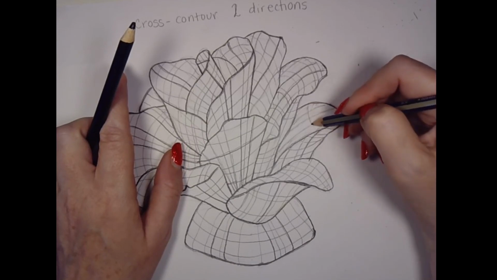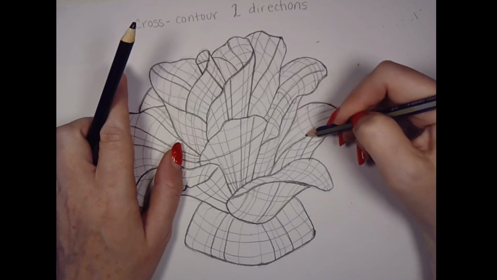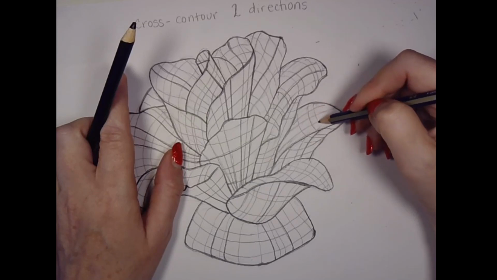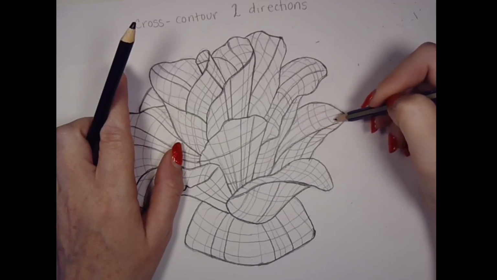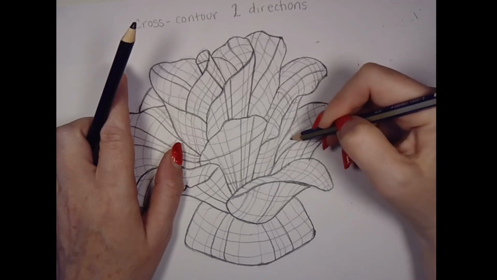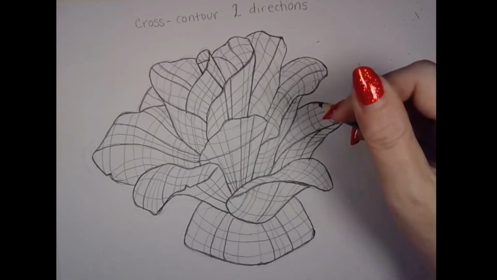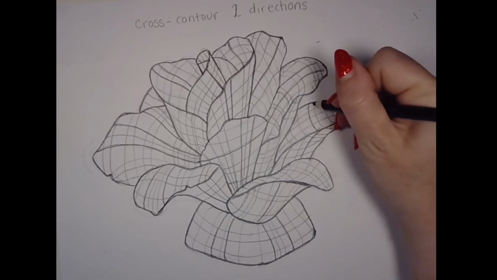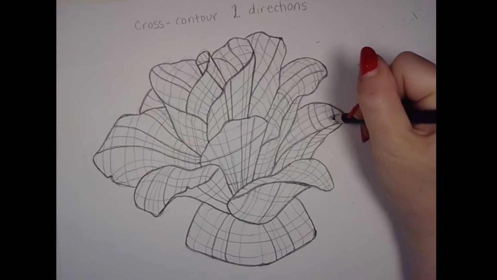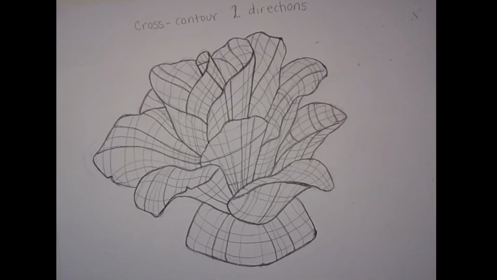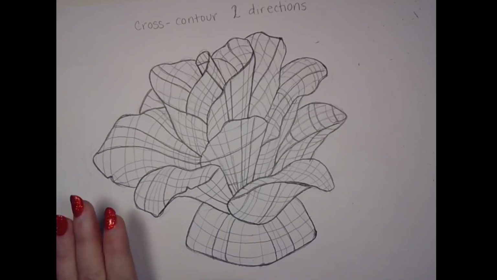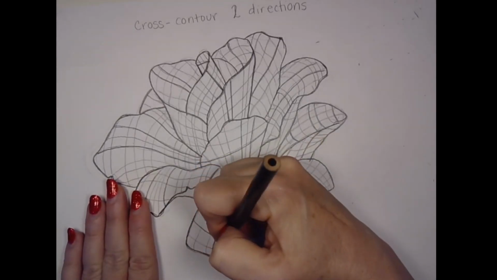That looks a little bit better. And maybe one of these darker. I know I keep going.